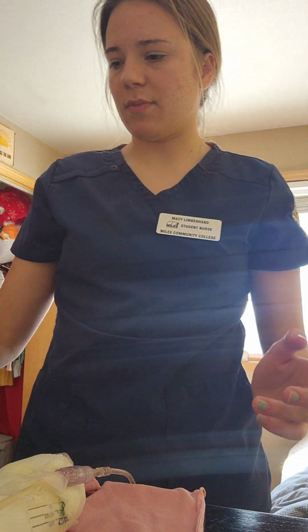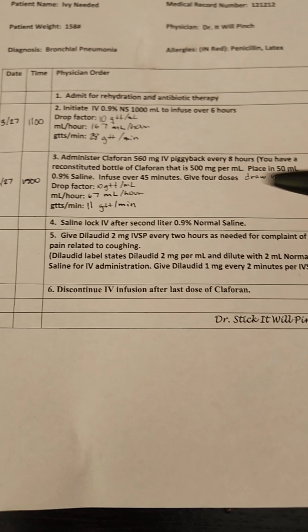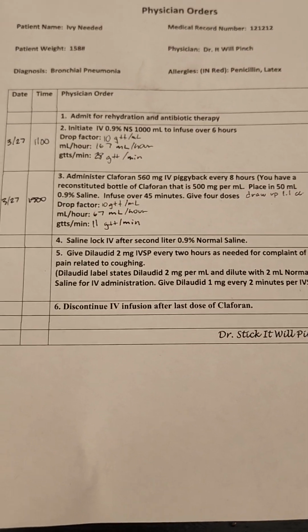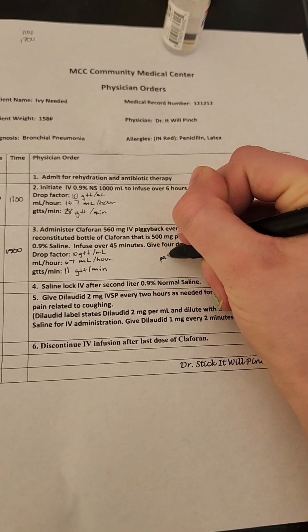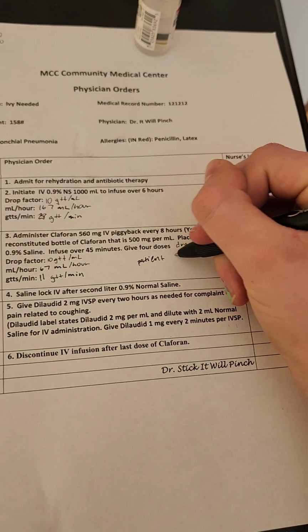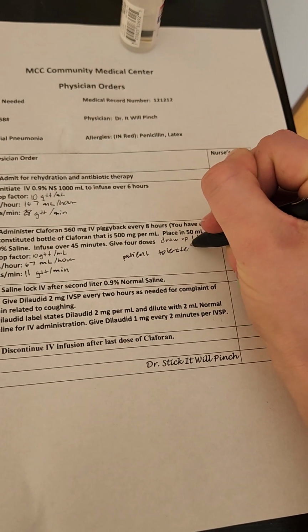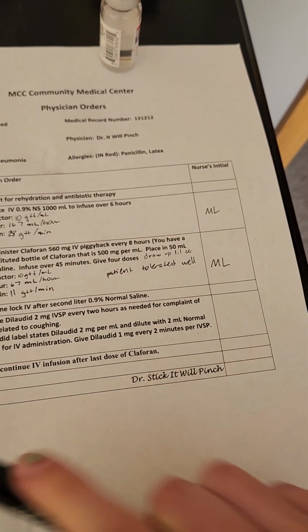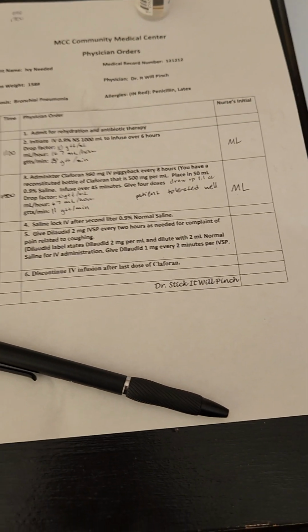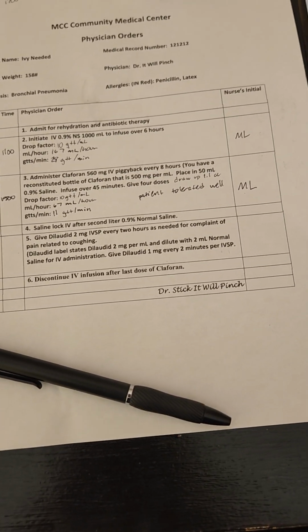One thing I did forget to mention is I would document everything that I just performed on my MAR. So, I have this, and I would make note. I would say patient tolerated well. And then sign it. If there was anything that went wrong, I would make a note of that and then sign it.